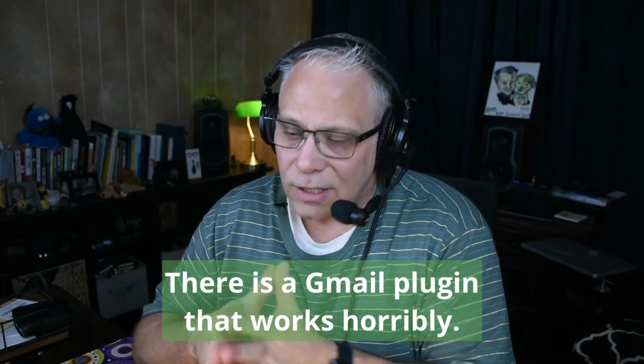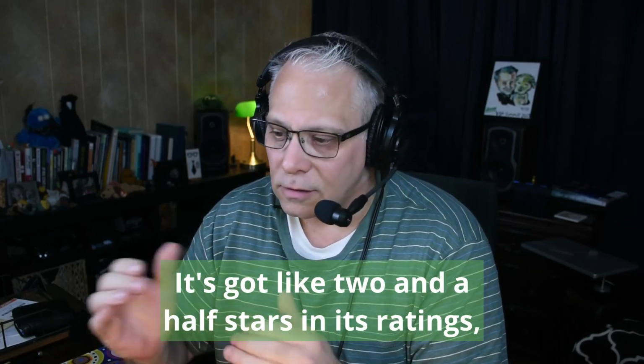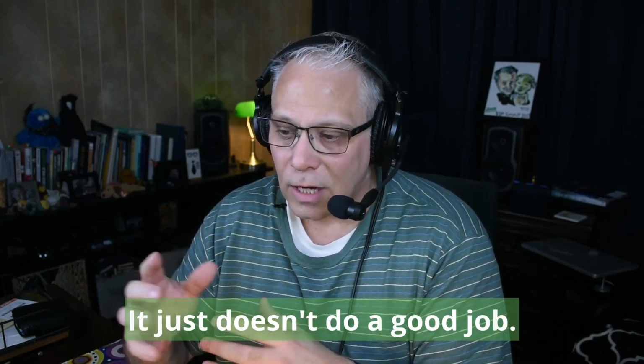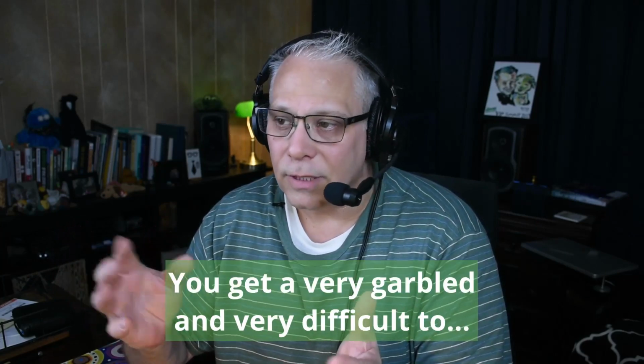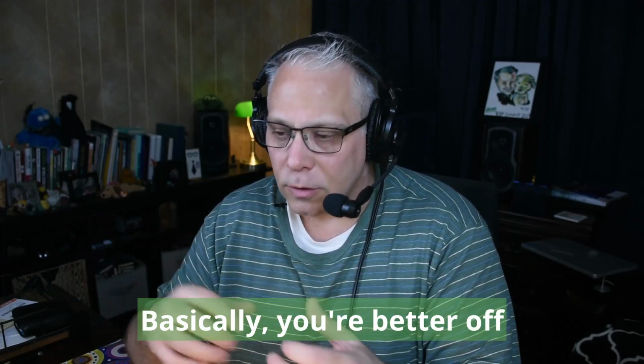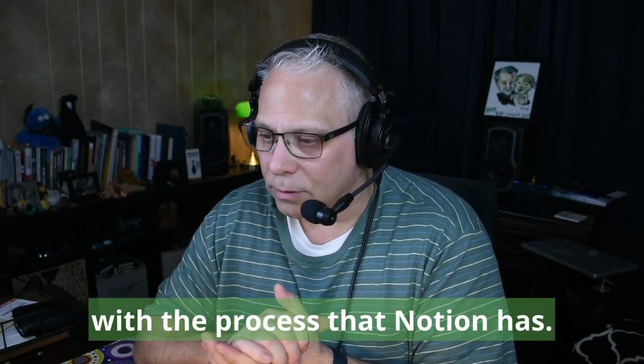There is a Gmail plugin that works horribly. It's got 2.5 stars in its ratings because it works horribly. It just doesn't do a good job. It can only deal with plain text. You get a very garbled and very difficult to read result. Basically, you're better off not having the email in there at all, let's put it that way, with the process that Notion has.